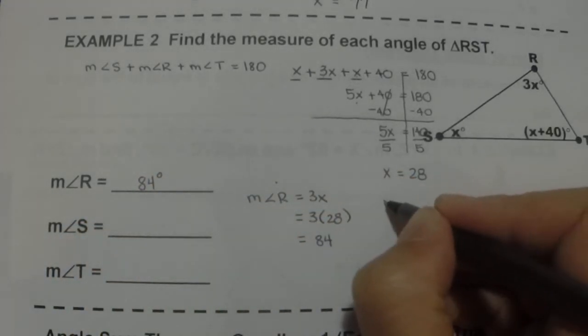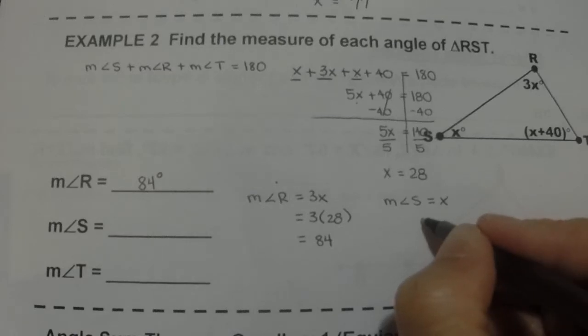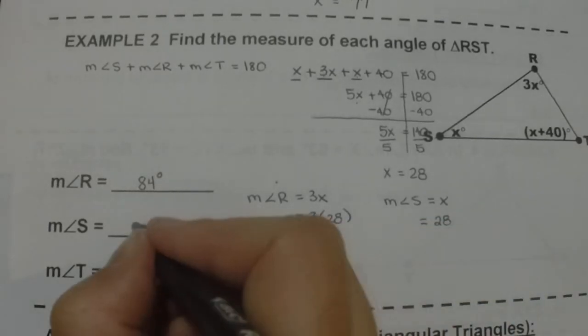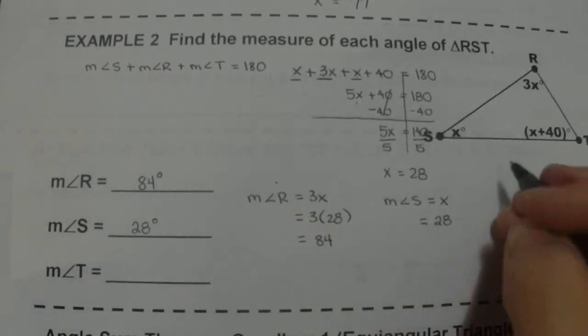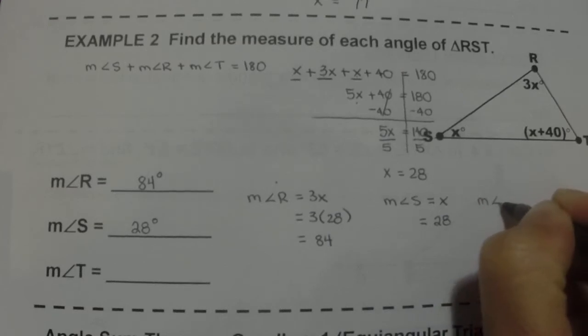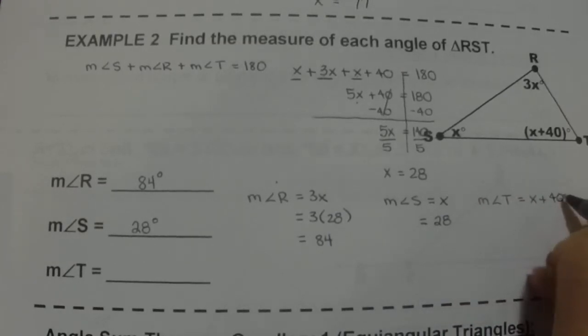We do the same thing for the measure of angle S, and that's just x. So if I replace x, I just get 28. So this is 28 degrees. And then I do the same thing with the measure of angle T, which is x plus 40.